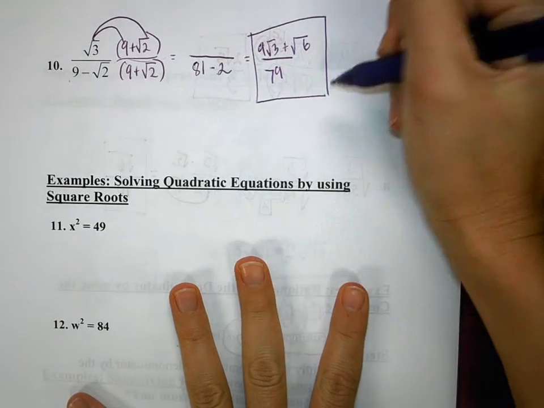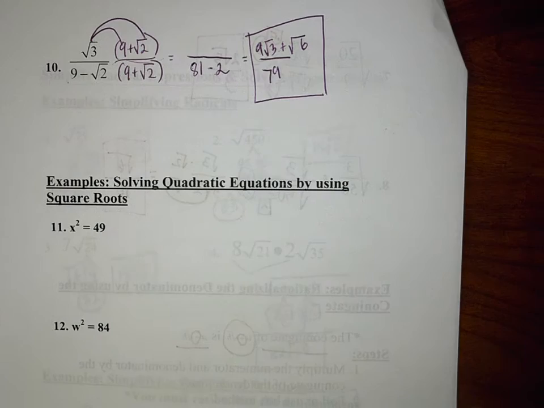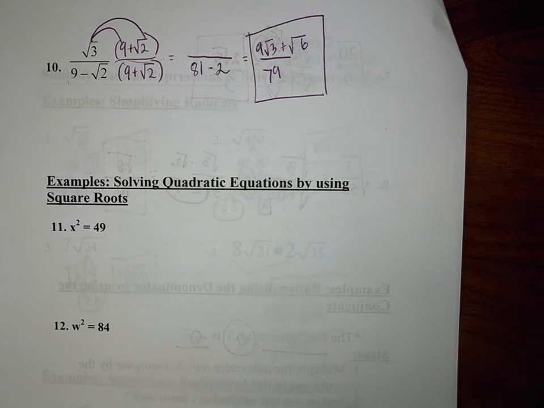Wait, 9 root 3 plus root 6? See how it's a root 3 and a root 6? You can't add them together. They both need to be root 3s or both need to be root 6s. But because 3 can go into 6, is there a way we could reduce that? No, it'd only be if the root 6 or the root 3 was on the bottom. If one was on the bottom and one was on the top.